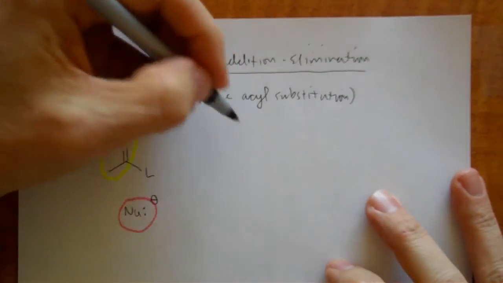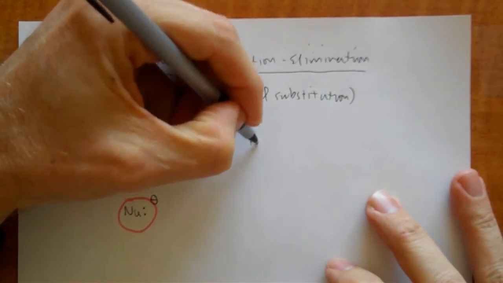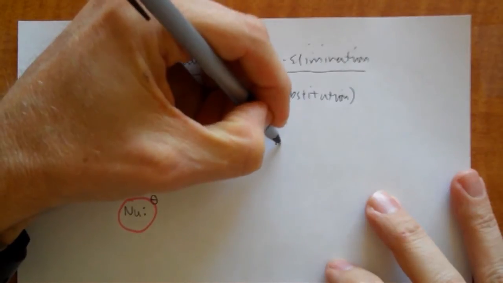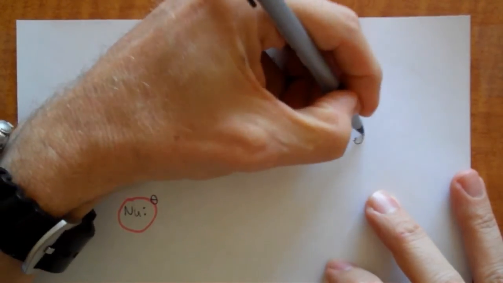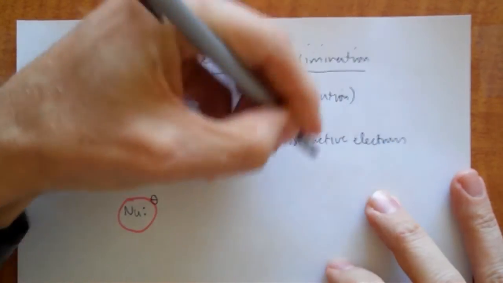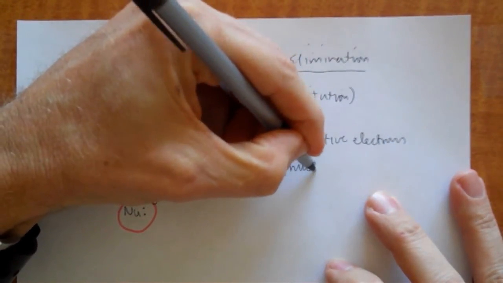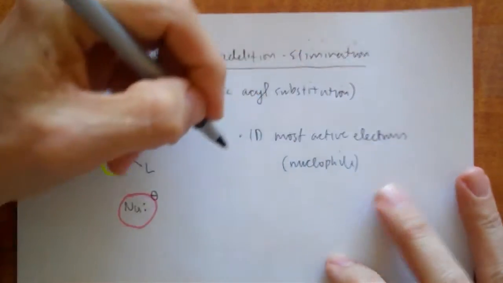Every time you do a mechanism, you identify the most active electrons, and we're going to call that the nucleophile.